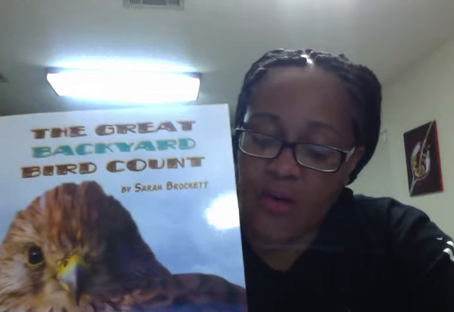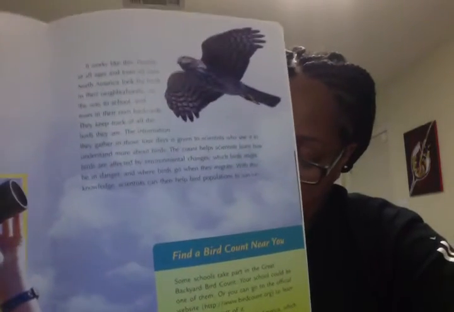So in order to know which birds are in danger, it is important to count the kinds of birds all over North America. This might sound hard to do, but thousands of people help by bird watching for 4 days every February. They look for birds for at least 15 minutes and report the information. So read the sidebar on page 3, and then let's talk about your thinking. Go ahead and do that, friends. Pause the video and come on back.